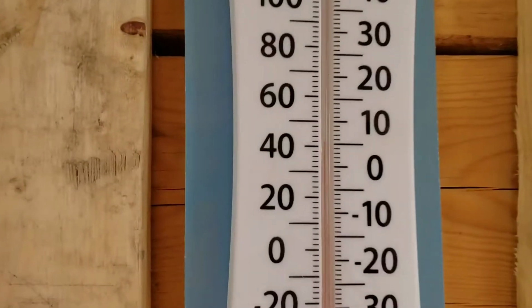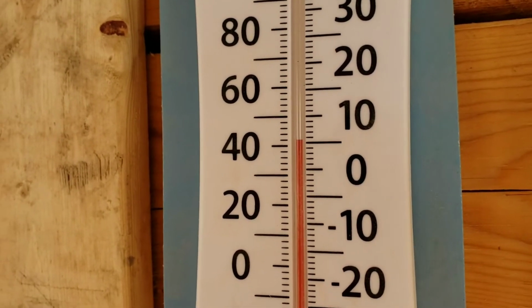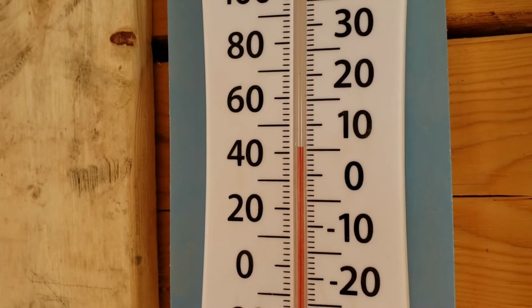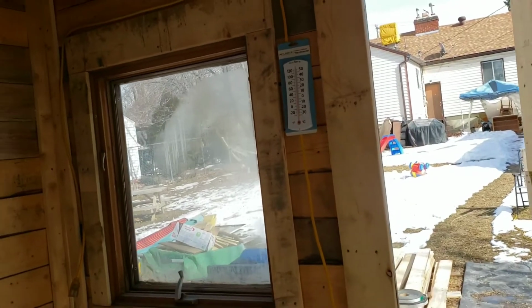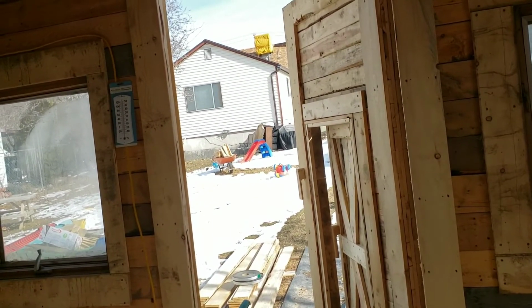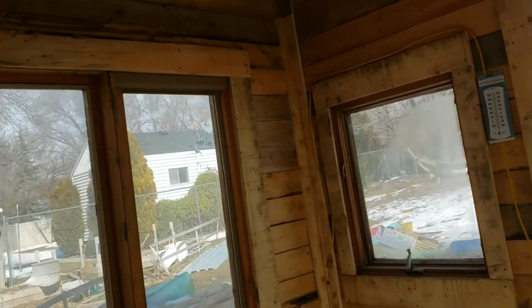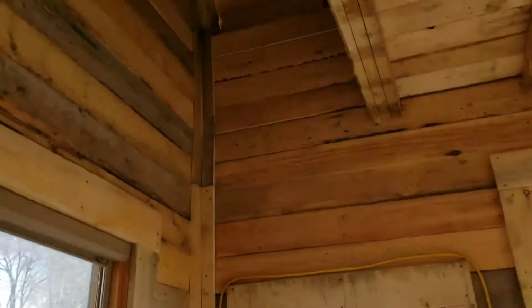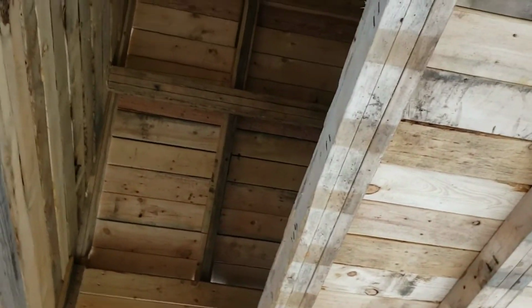Gonna get this thing warmed up a little bit. I opened the doors and opened the windows while I was sweeping everything out, and it dropped down to 42. It was about 50 or 45, I think. But we'll get it warmed up, and when we get the insulation all up and get the ceiling up, then it'll retain the heat a lot better.